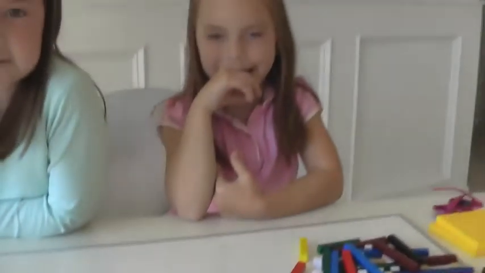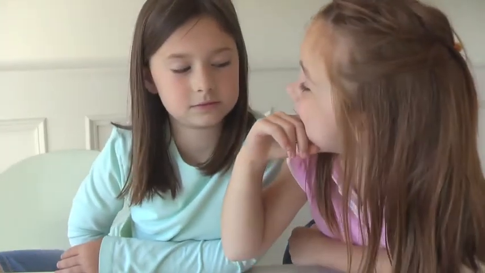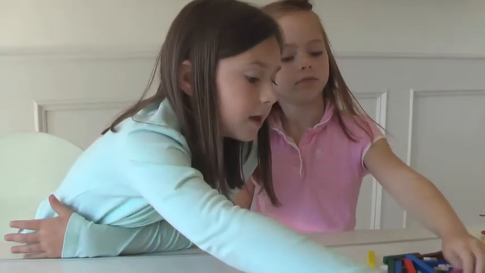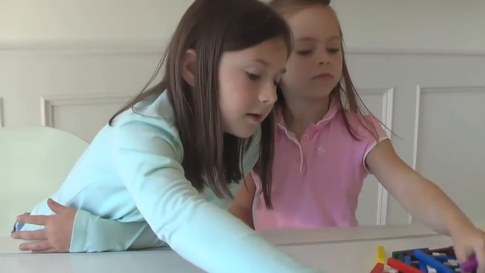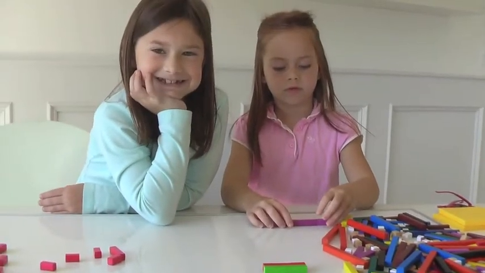Now Haven, I want you to find the least common multiple of 3 and 4. And Zoe, I want you to find the least common multiple of, how about 2 and 6? Okay, ready, set, go. Haven's got 3 and 4, and Zoe's got the least common multiple of 2 and 6.